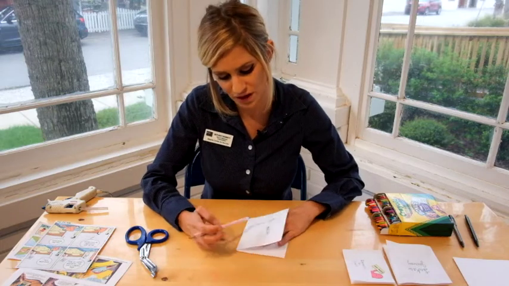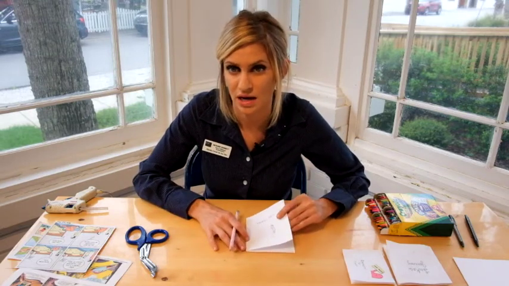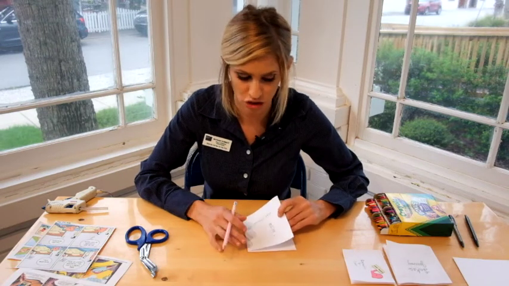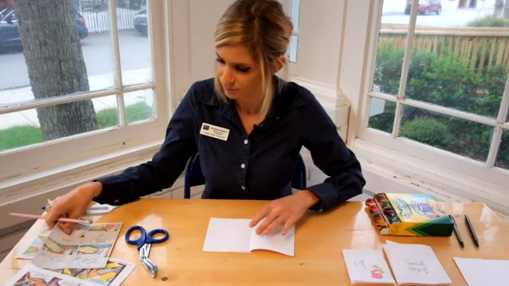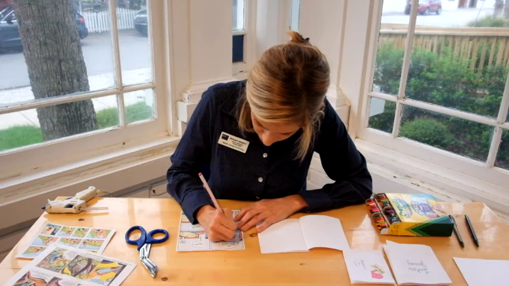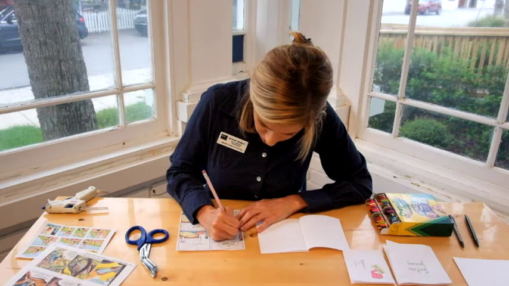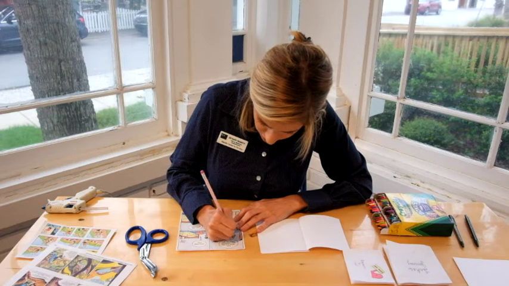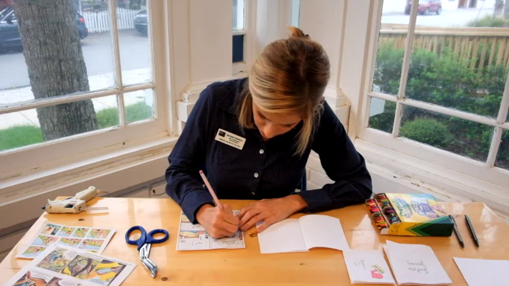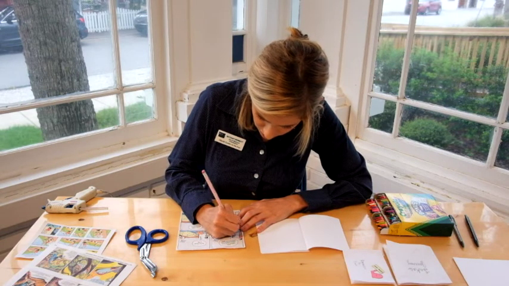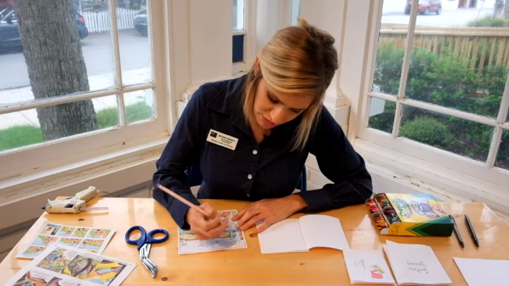Okay, so if we want to think of something that is a conflict for Henry, because you want to make the beginning of the story interesting enough that people want to flip to the next page. So let's see here. Now I'm going to use this one. And I'm going to go ahead and copy this bubble too. I like this bubble.